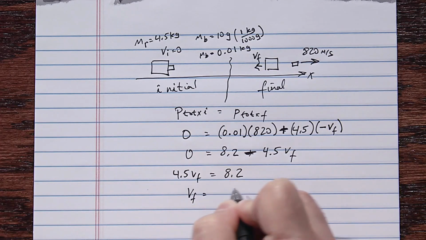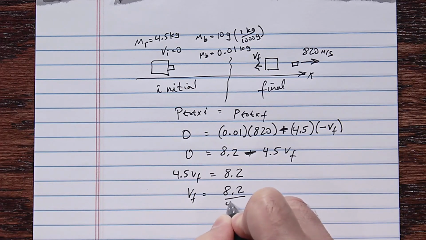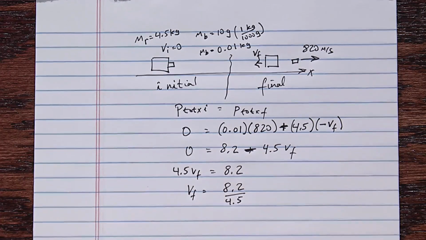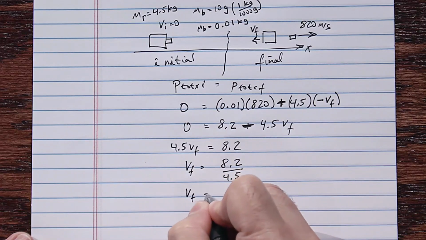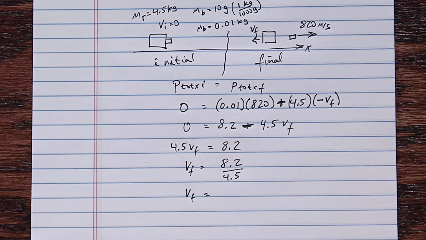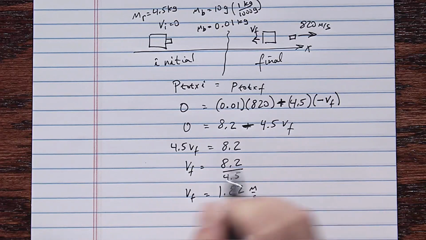That gives us V final is 8.2 divided by 4.5, or V final is equal to 1.82 meters per second.